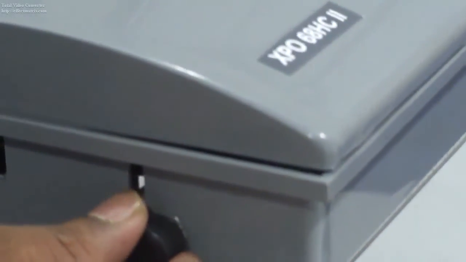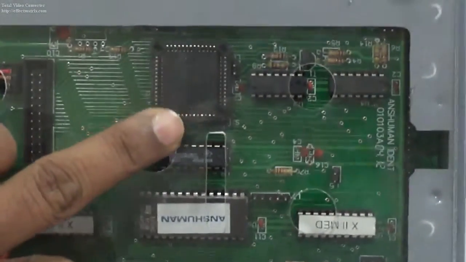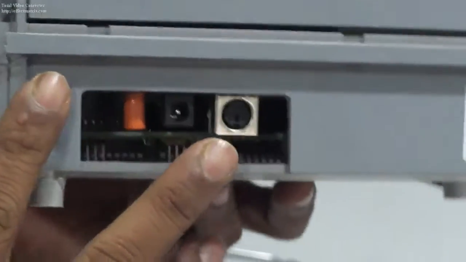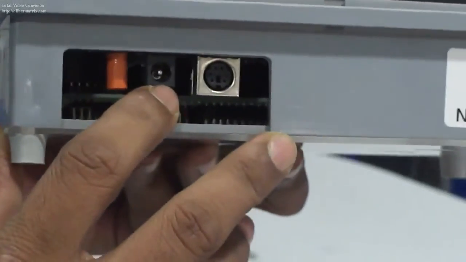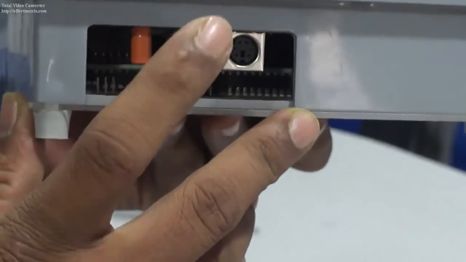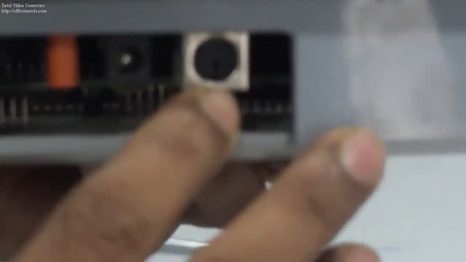On this side we have the analog linear port for the ADC controller, analog to digital converter, for the 68SC11 inbuilt ADC. On the back side of this model, we have the connections for the power supply, and second is the PC keyboard 101.